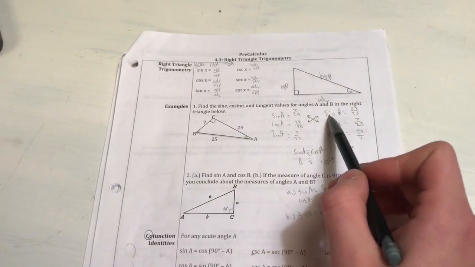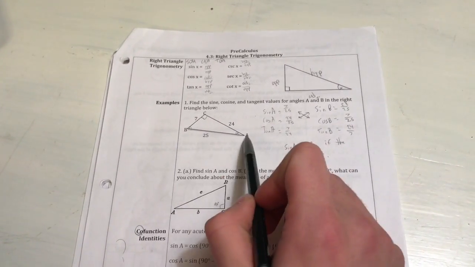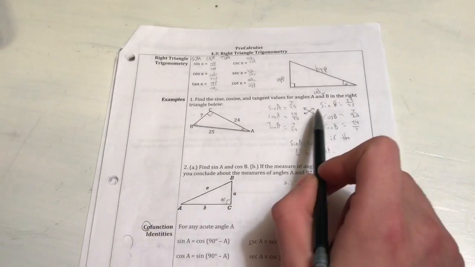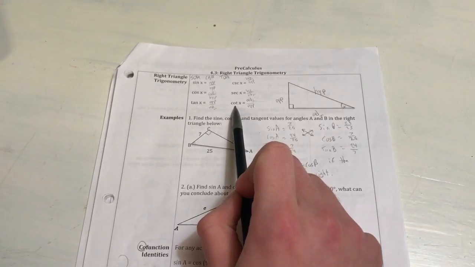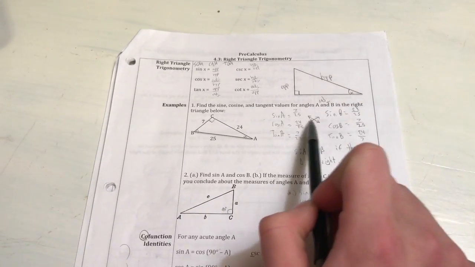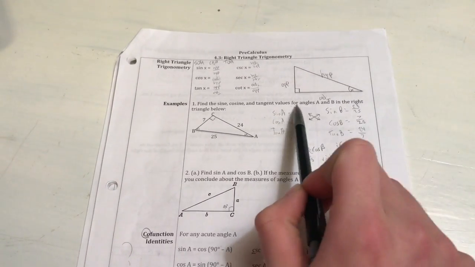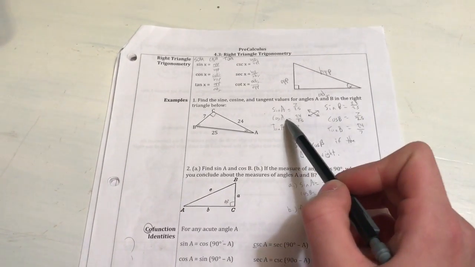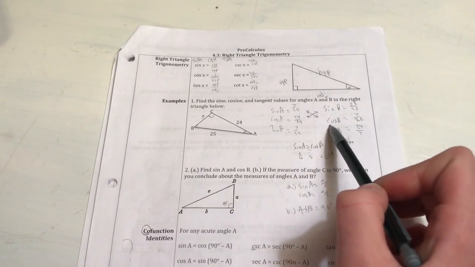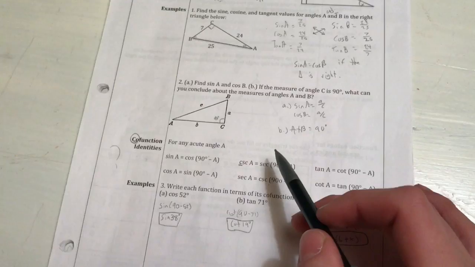And for sine of B, the opposite letter, all you have to do is flip them, just like cosecant, secant, and cotangent. Flip them, and they will equal the same set of values. So sine of B would equal cosine of A, same as cosine of B and sine of A.